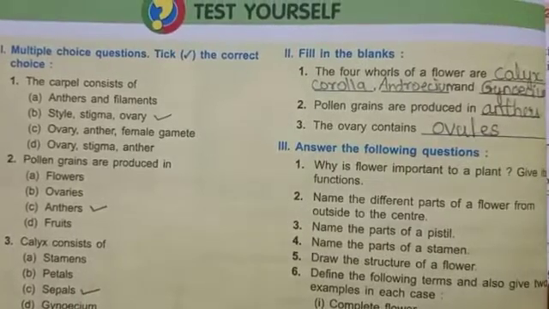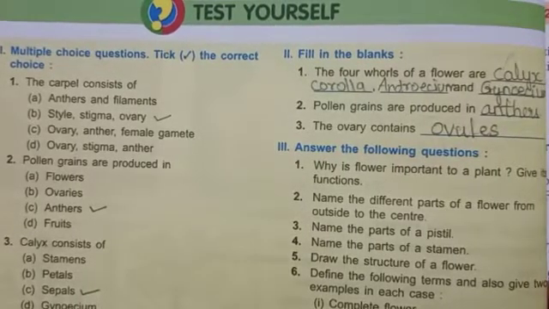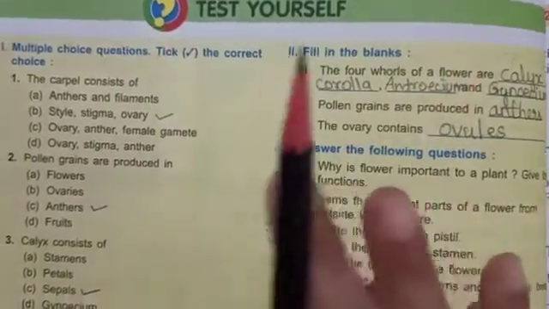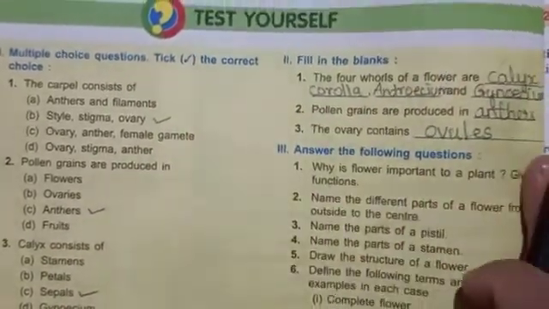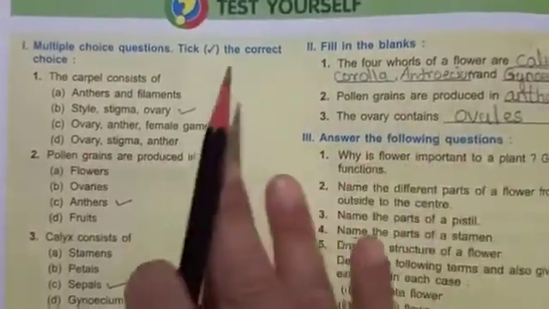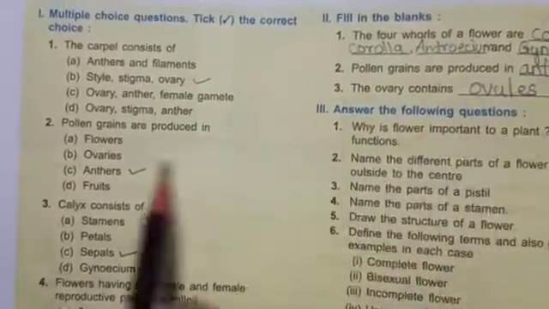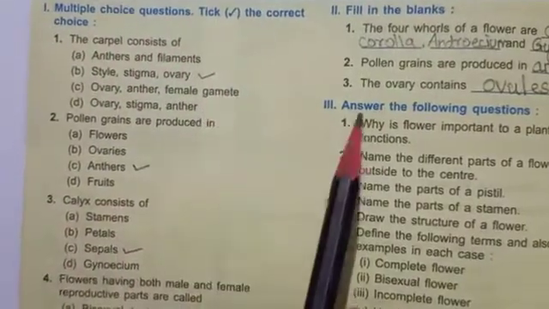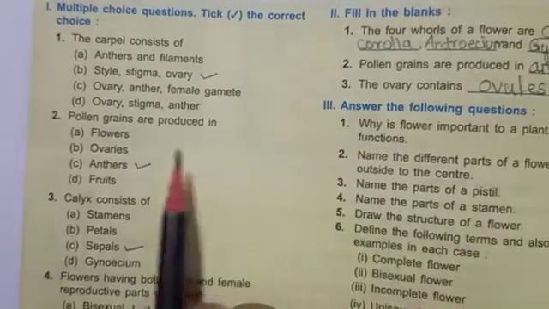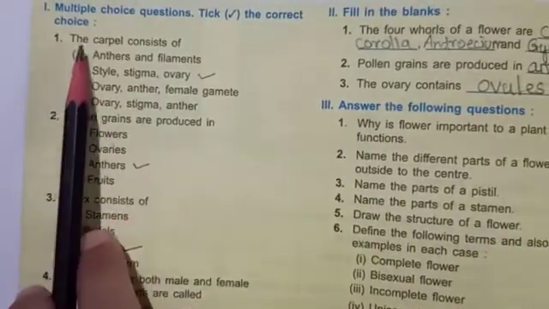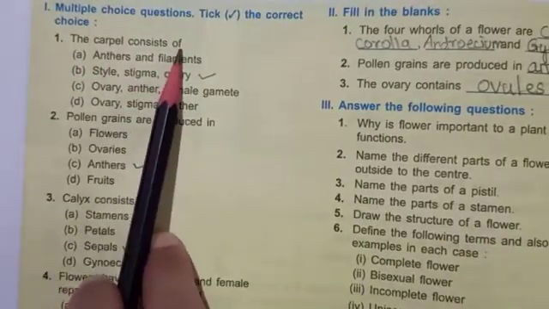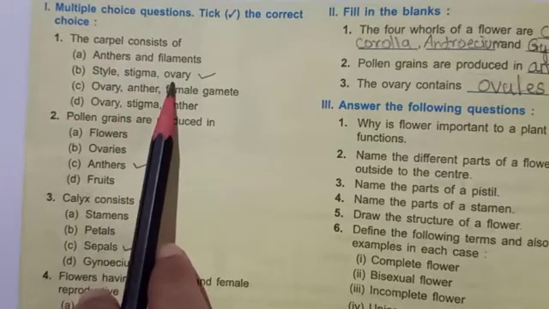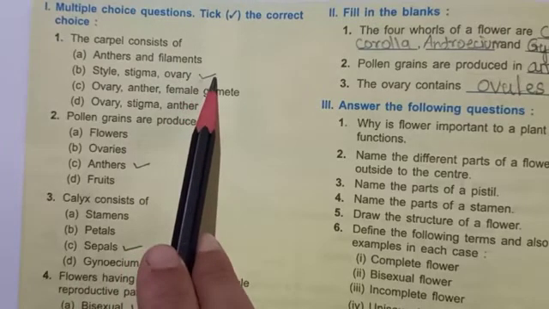Now students, open your book, open page number 12. Test yourself. I have given this exercise for homework. Now let us confirm the answers. The first is multiple choice questions. You have to put a tick to the correct choice. Here we have the first one. The carpel consists of, the answer is style, stigma and ovary. So put a tick mark over here.